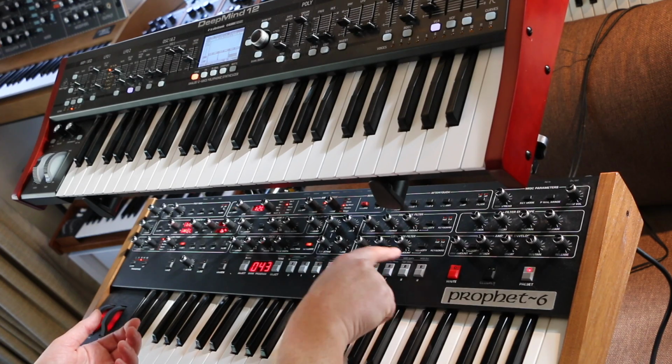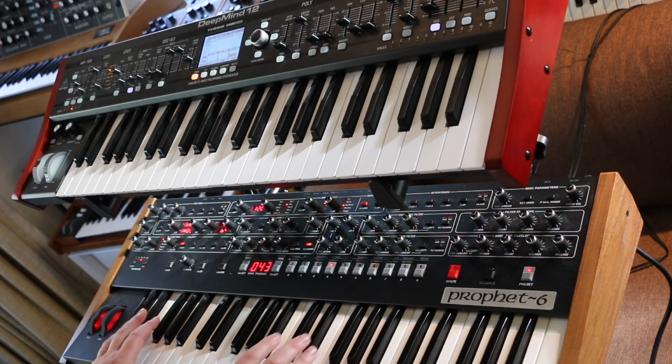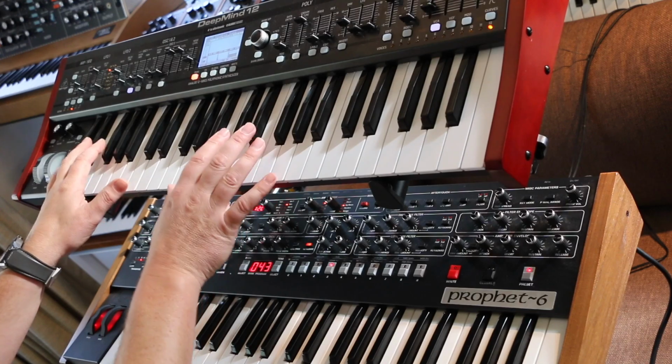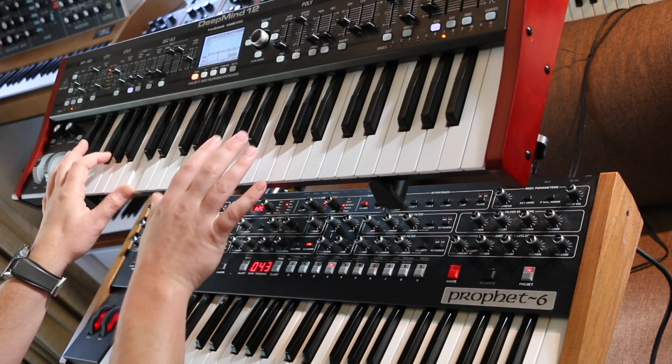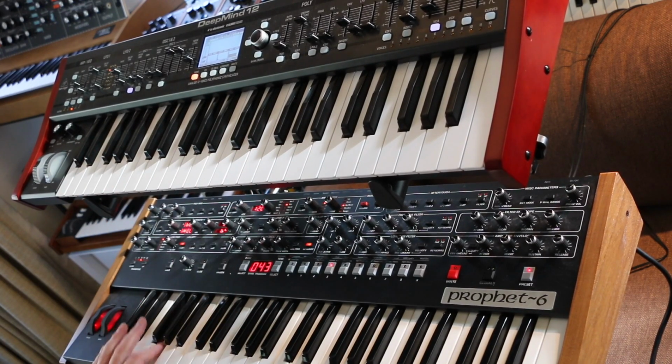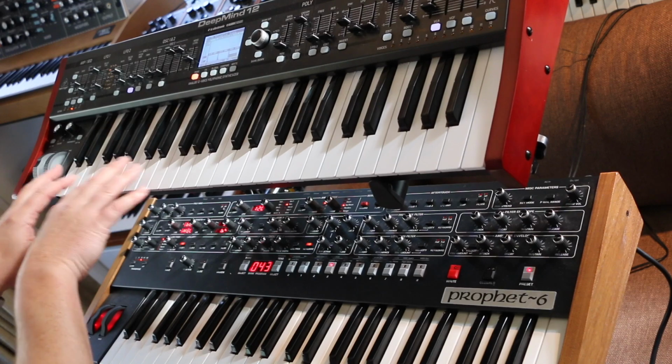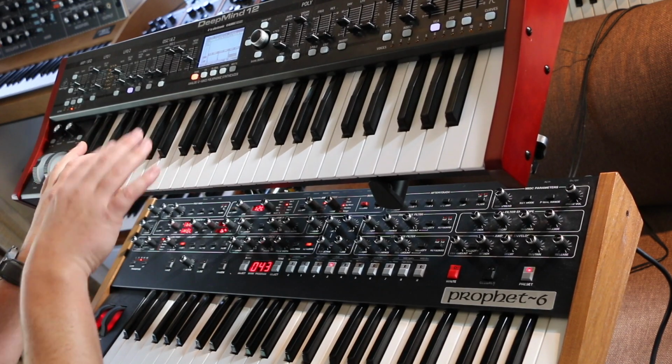So let's just create a really simple bass sound, just putting a tiny bit of envelope amount on and knocking the cutoff down. You'll notice there's some little clicks coming in occasionally on some of the.